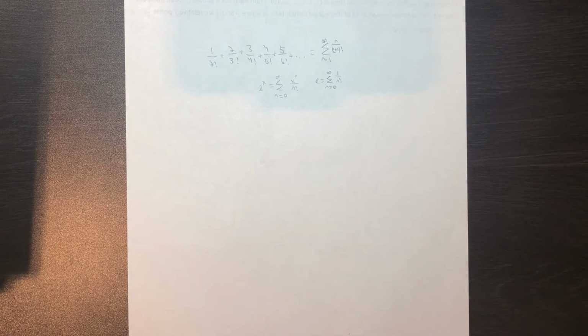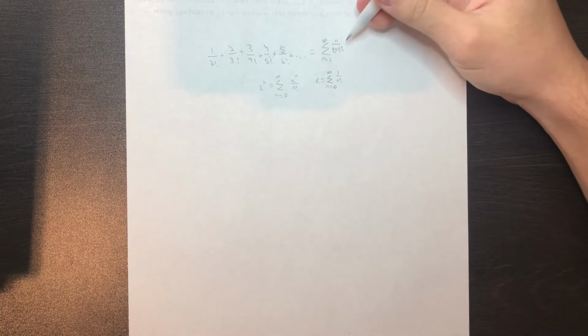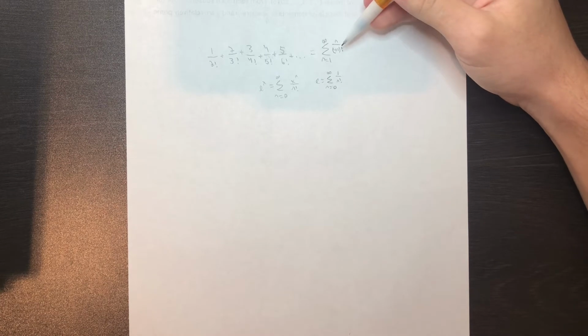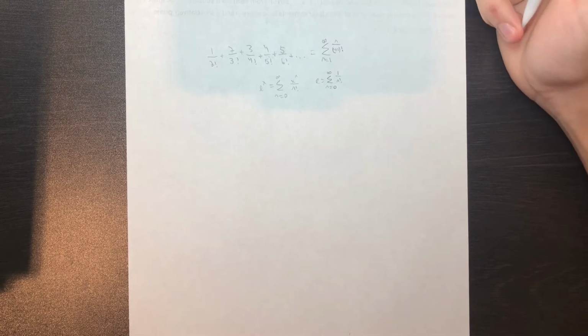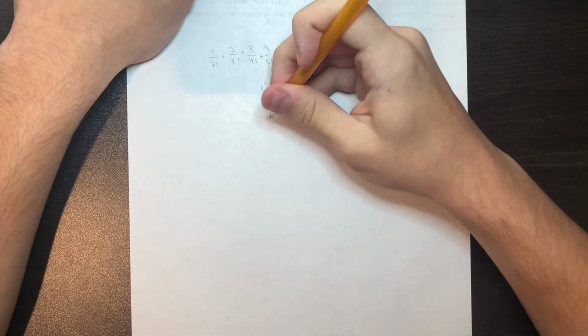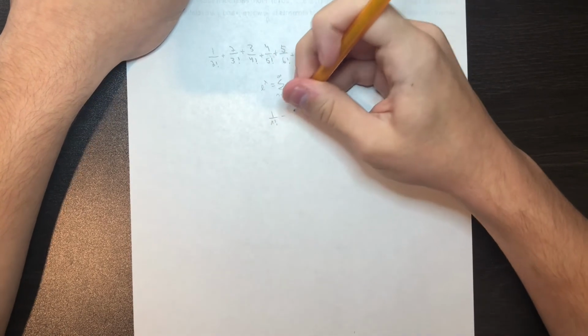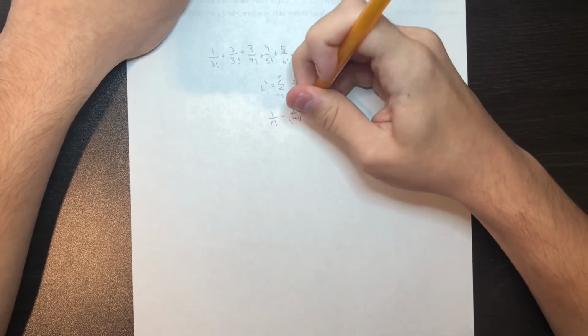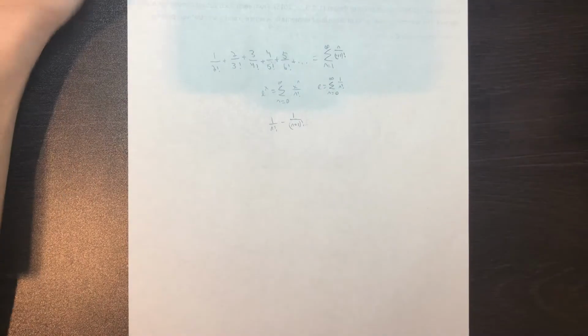Well, I think of partial fraction decomposition because maybe we can rewrite this as two different fractions added or subtracted. But when you write that out, it's kind of hard to do, so I'm just going to try to guess and check. Let's see what happens if we take 1 over n factorial minus 1 over n plus 1 factorial. And if this doesn't work, we can guess around this and see what happens.